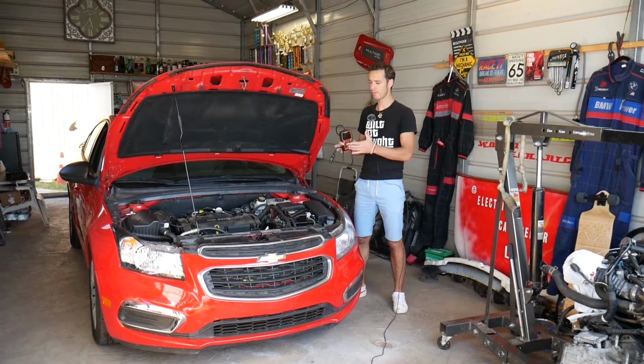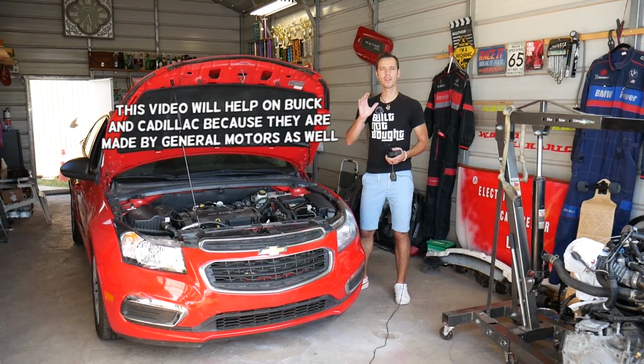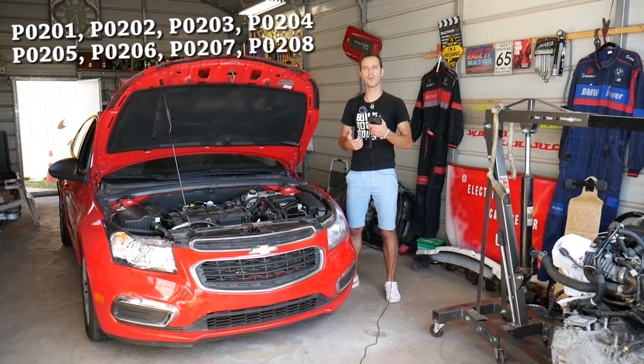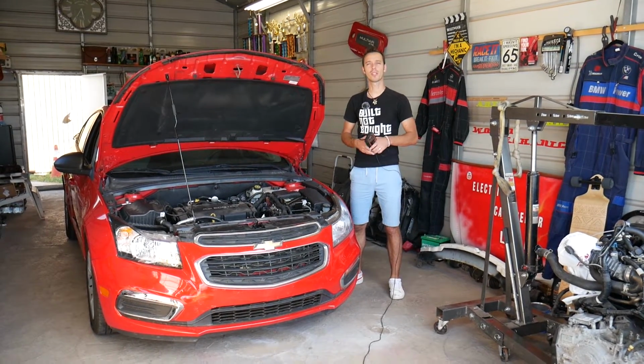If you have a Chevy or GMC vehicle and you have any of the following eight codes, I'm talking about code P0201 all the way to code P0208. Stay with us, we'll explain what can cause these codes.